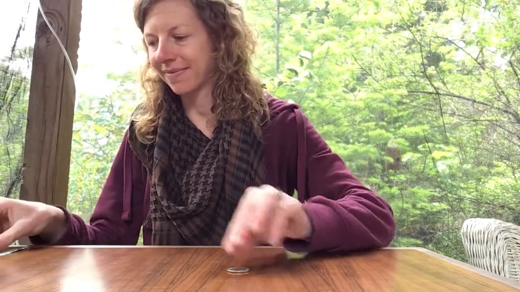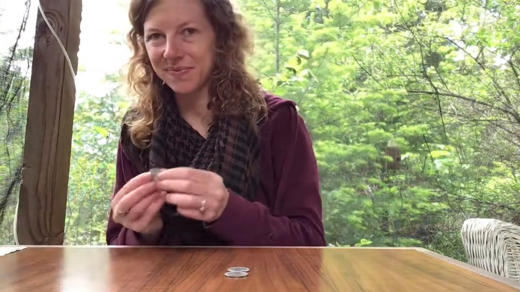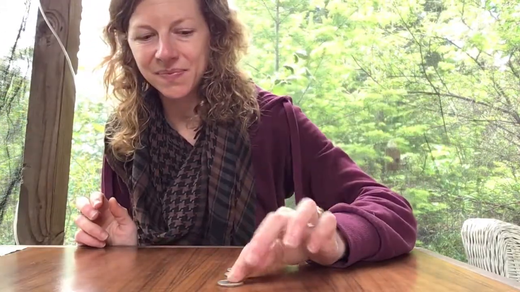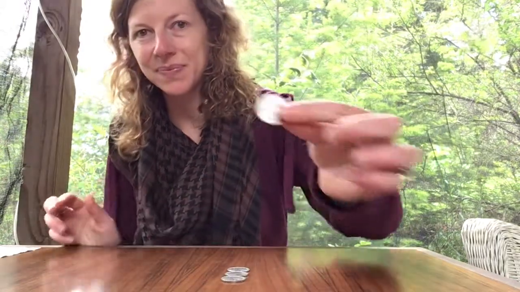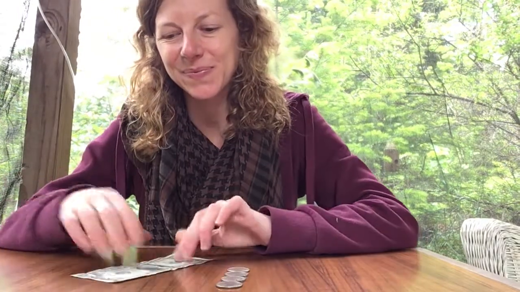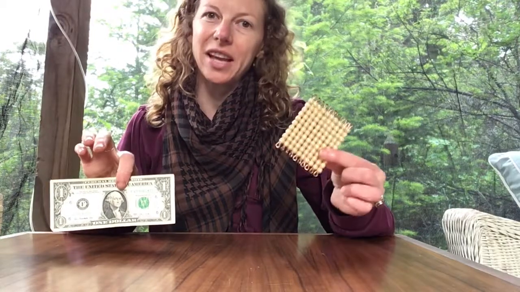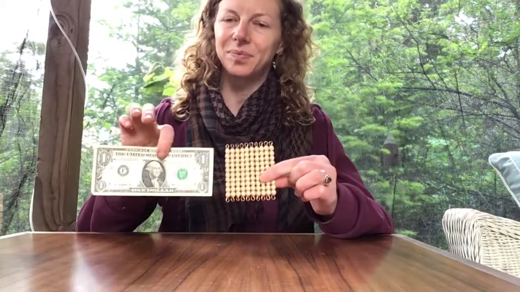So 4 quarters, 1, 2, 3, and 4 are the same as $1. Okay, so we know that $1 has 100 cents in it, just like 100 units.